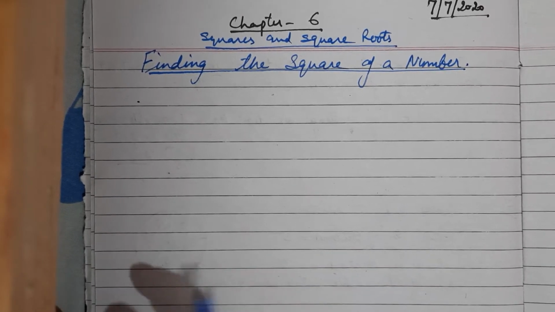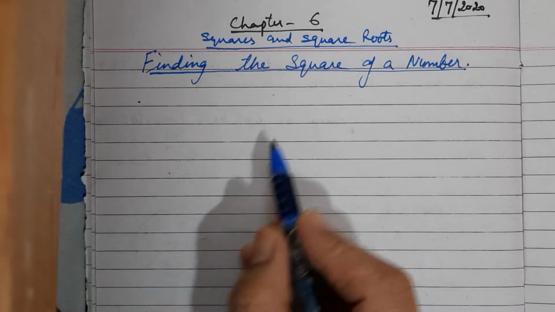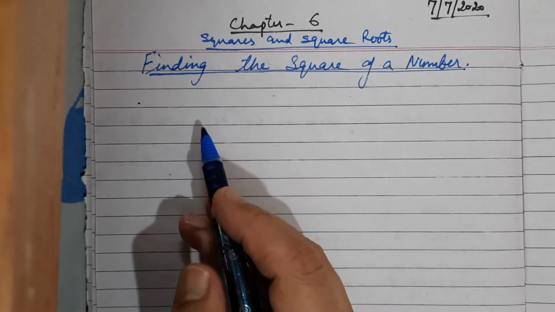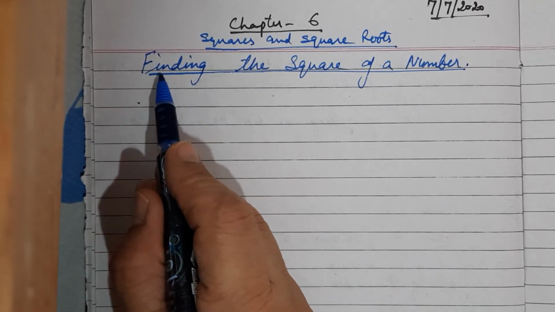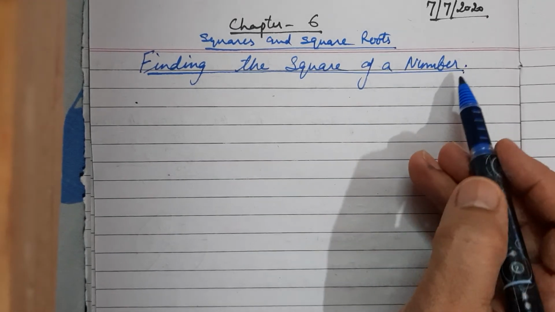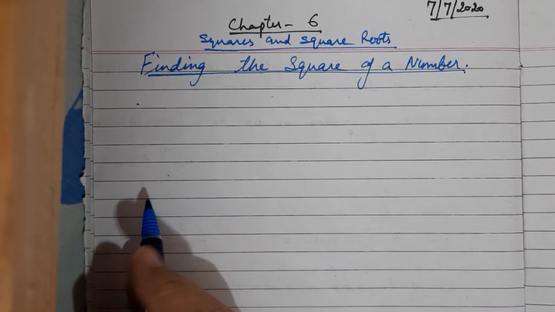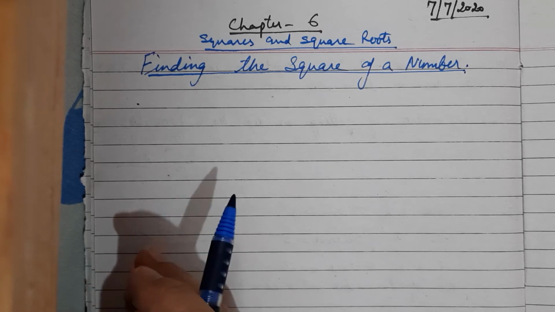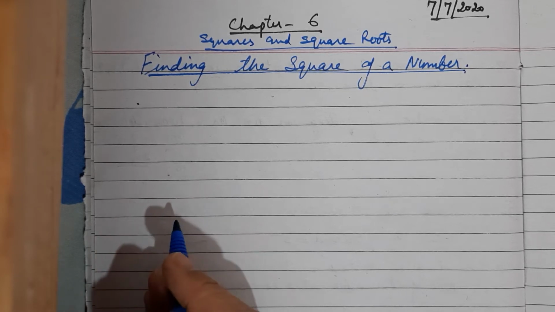Hello everyone. In continuation with chapter 6, squares and square roots, today I am going to discuss the next topic, which is finding the square of a number. Children, squares of small numbers are easy to find, but we cannot find the square of large numbers so quickly.